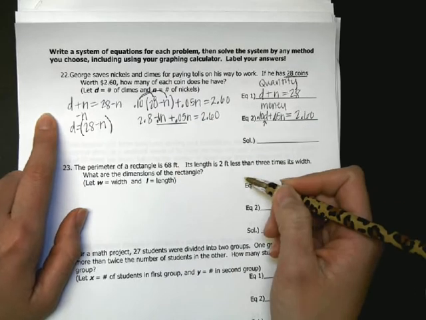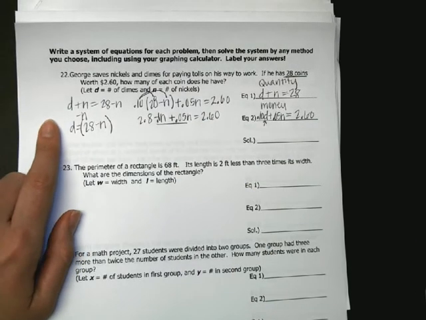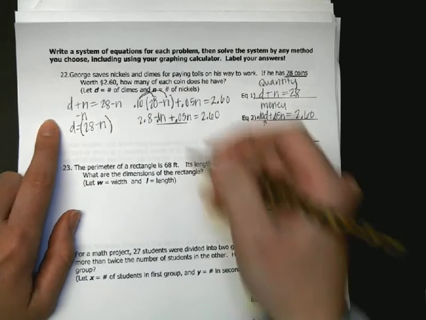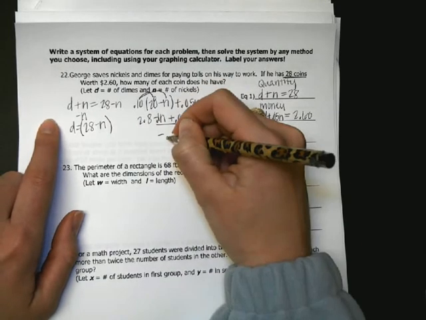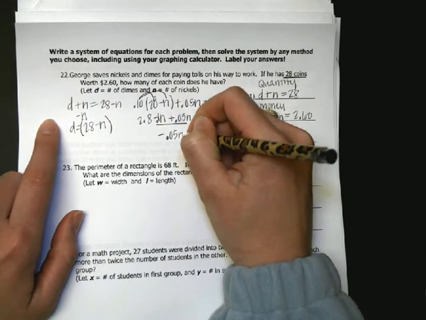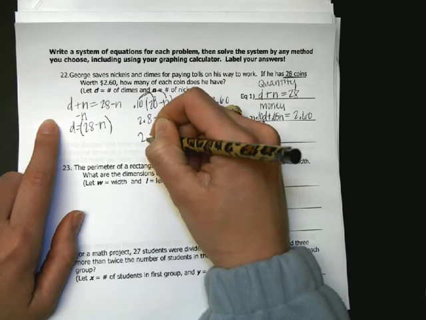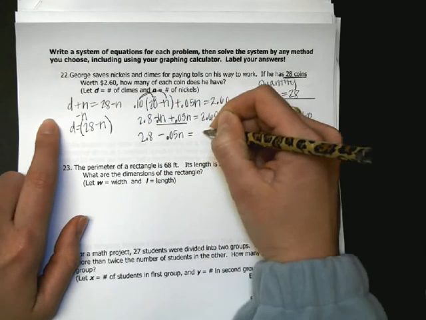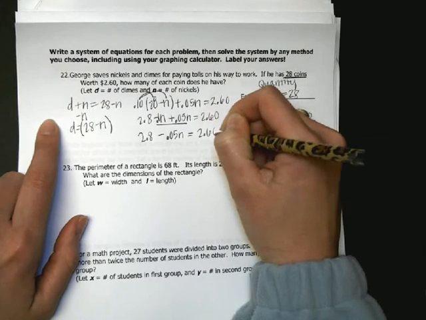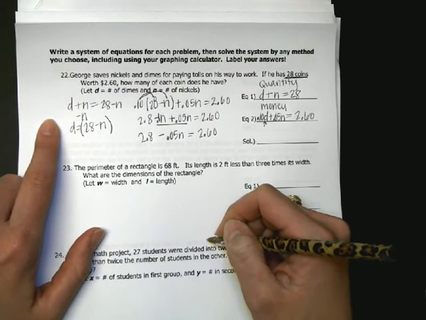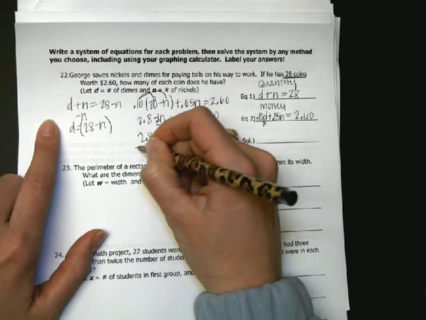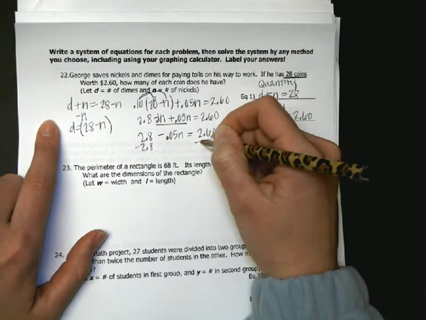These guys, negative 0.1N plus 0.05N is negative 0.05N. You've got 2.8 there equals $2.60. We continue to solve for N by subtracting 2.8.